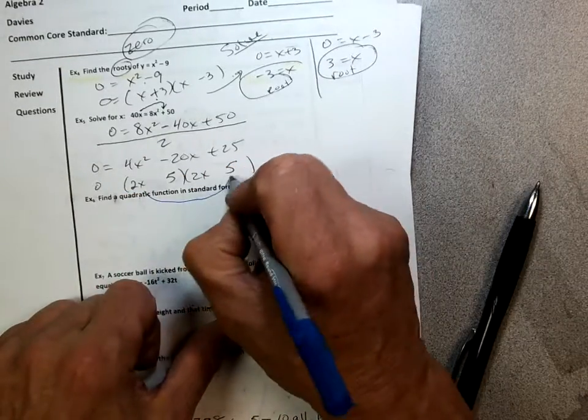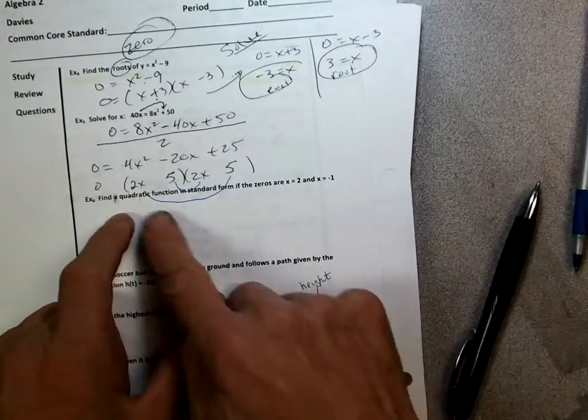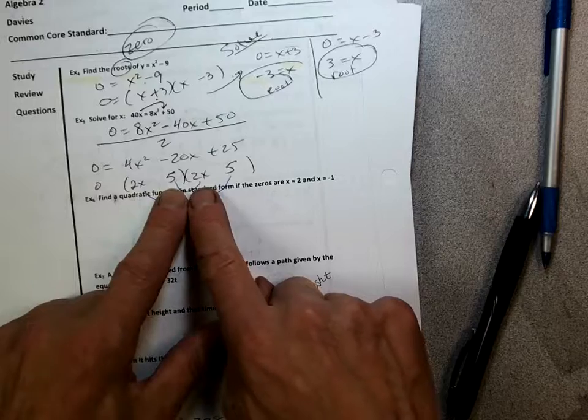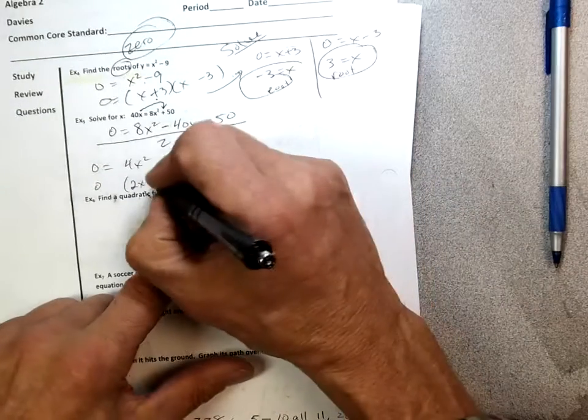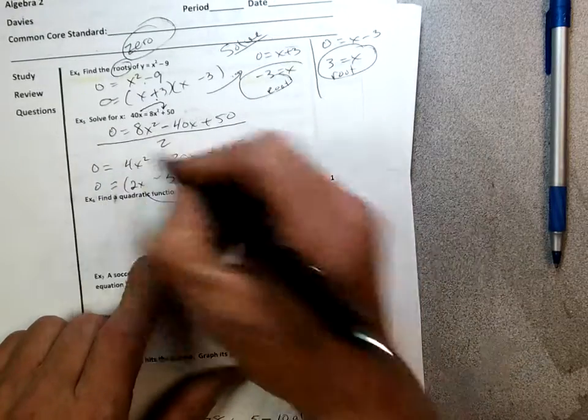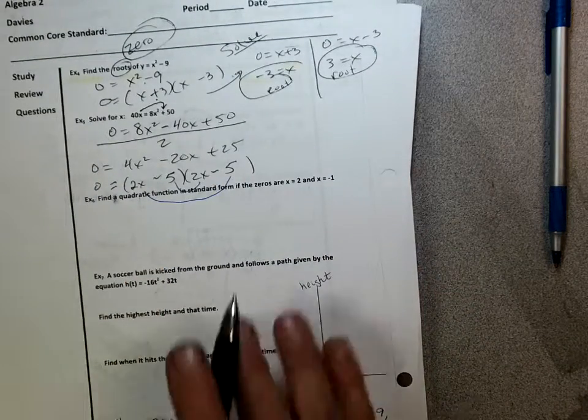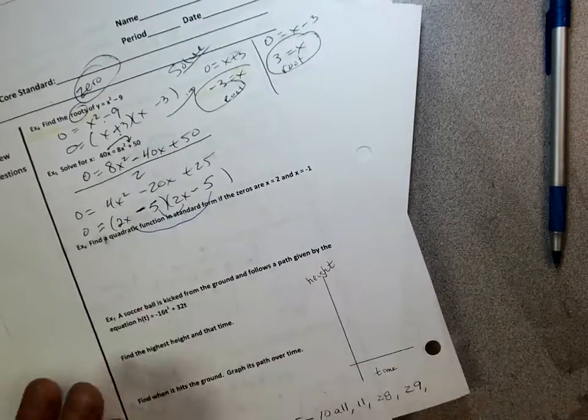There's my 10x. I get another 10x. See my double smiley? 10x, 10x makes a 20x together. But if I need a negative 20, I'm going to go negative, negative. Okay? Okay, that is factored. 2x minus 5 and another 2x minus 5. Now that's kind of the same thing.